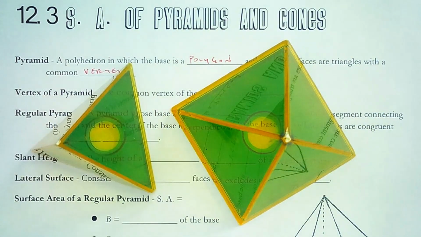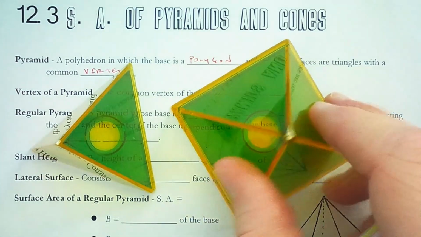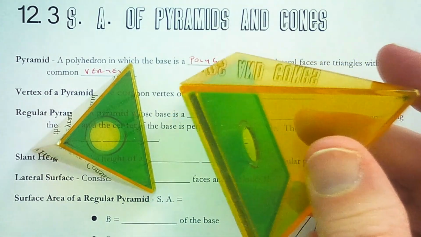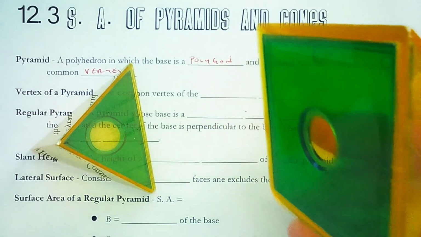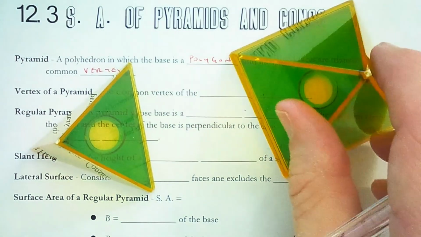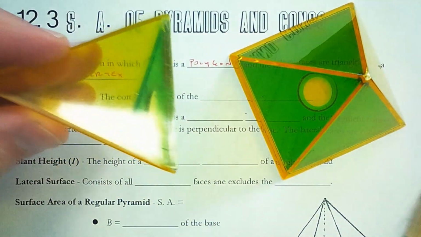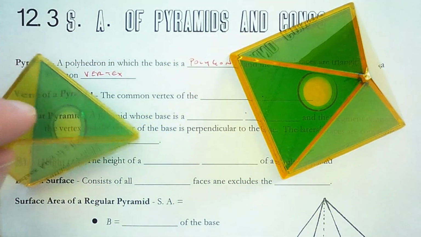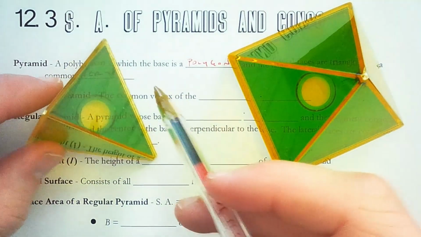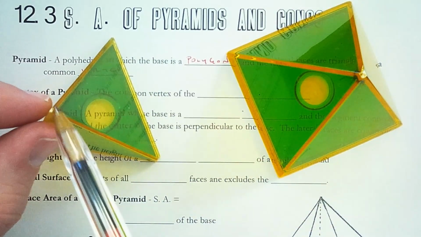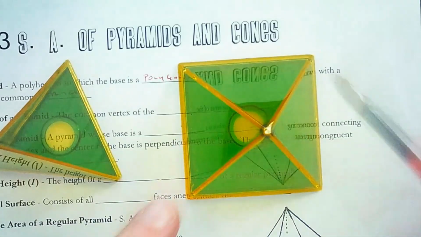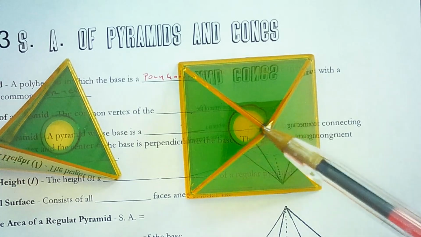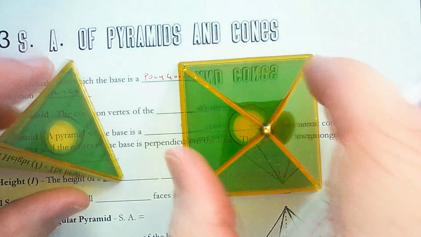Here is another example. So we've got a pyramid here with triangular lateral faces and a square base. And here we have triangular lateral faces and a triangular base. All of those triangles come together at a common vertex. Same here, all four triangles come together at this common vertex.